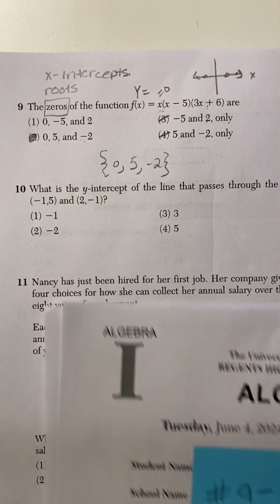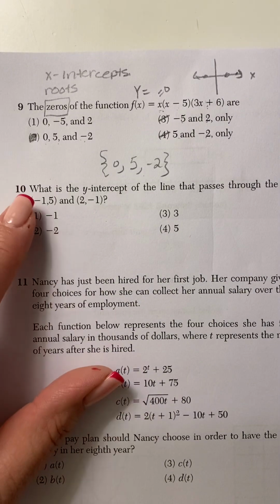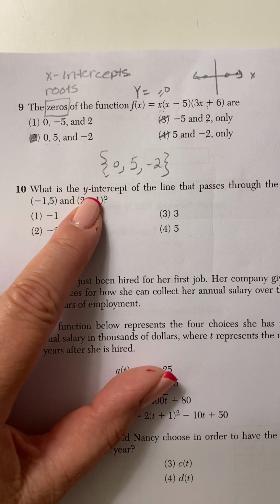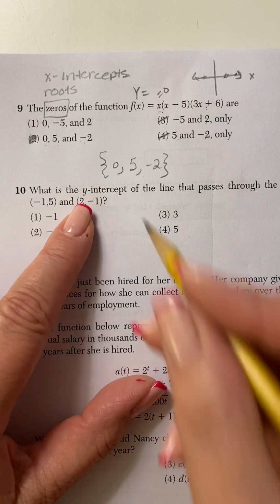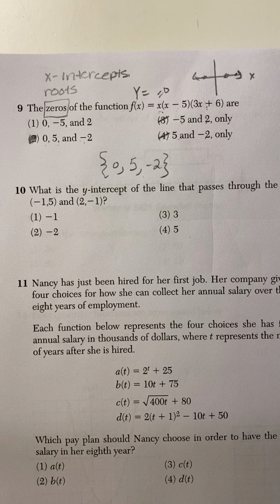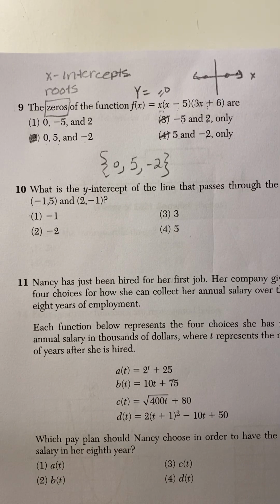So number 10. There are two ways to actually do this question, and I'm going to show you both. What is the y-intercept of the line that passes through these points? Now, the first thing you need to know is what is a y-intercept, and we'll talk about that in a minute as I show you what's going on. Since you have 2 points, you have 2 options. One is to use your stat edit, stat calc buttons and that option in your calculator to find the y-intercept, and I'll go over that in a second.